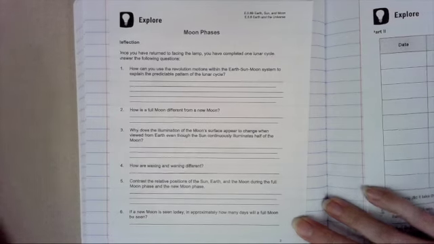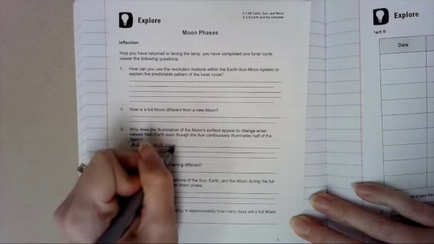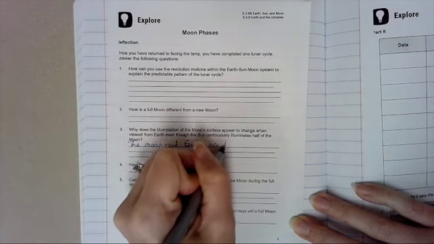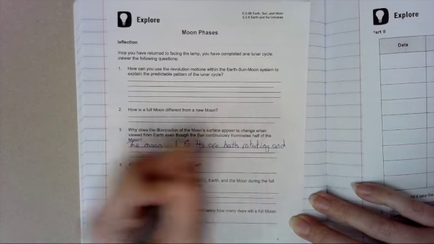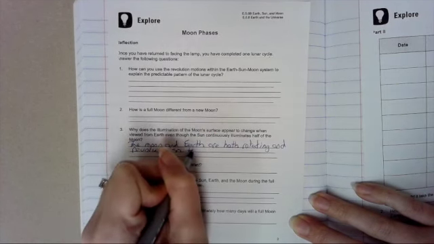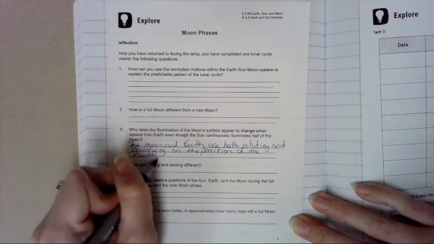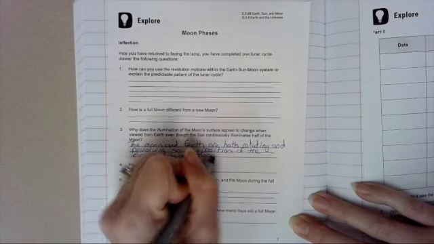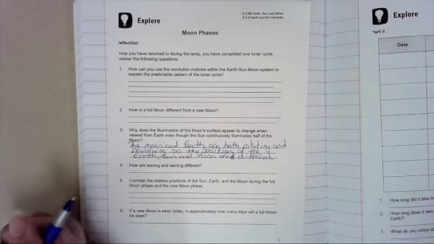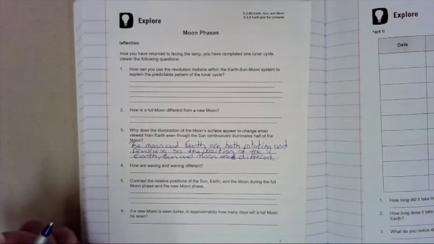And the reason is the moon and Earth are both rotating and revolving. So the position of the Earth, sun, and moon are different. That's why we see different things, because we were rotating in the video that you saw.